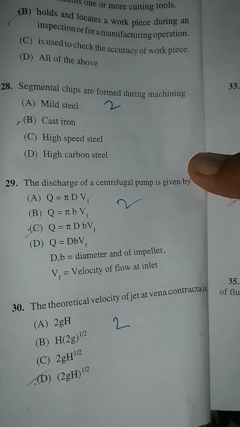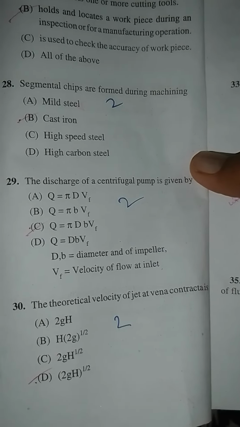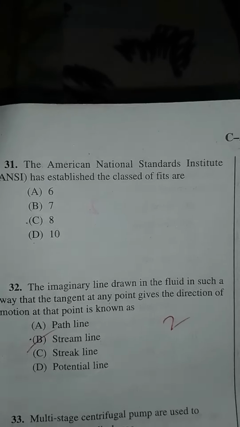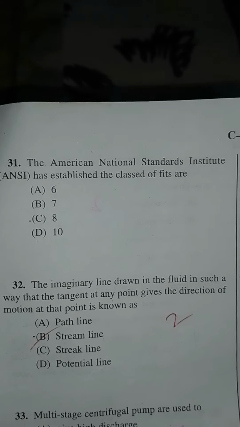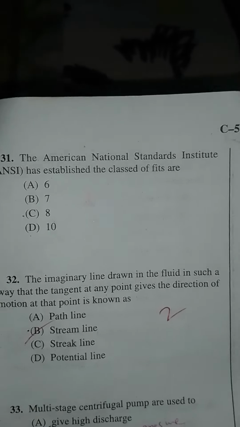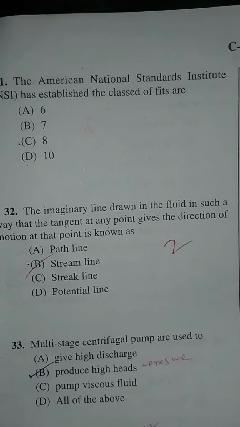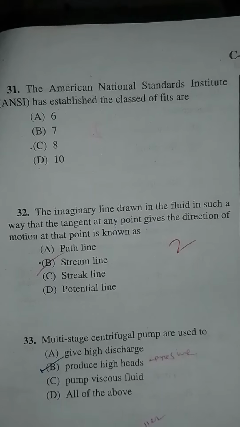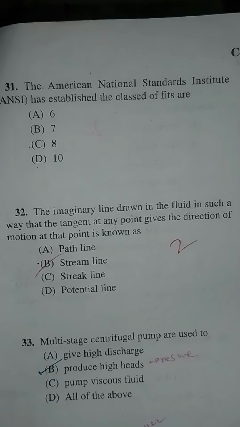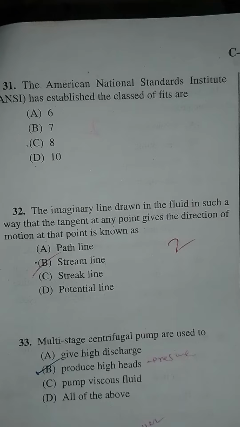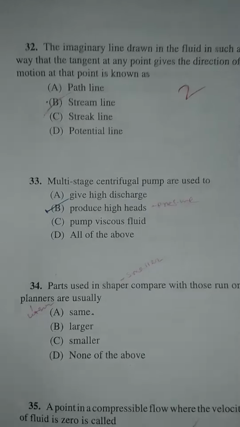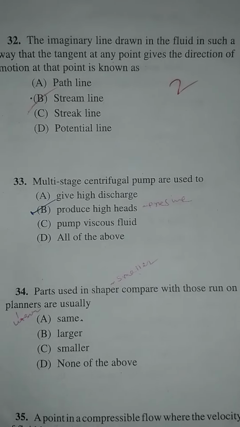The theoretical velocity of a jet at vena contracta is root over 2gh. The American National Standard Institute answer is to a class of the fit, 7 feet. The imaginary line drawn in the fluid in such a way that the tangent at any point gives the direction of the motion at that point is known as the streamline. Multi-stage centrifugal pumps are used to produce high head.